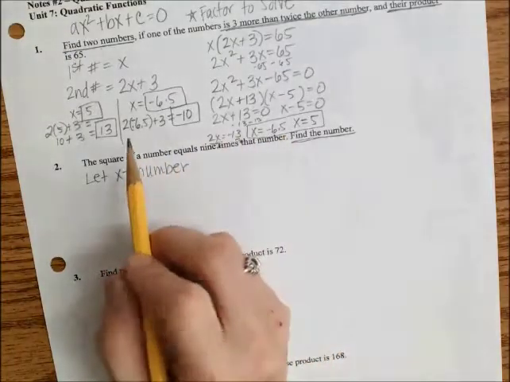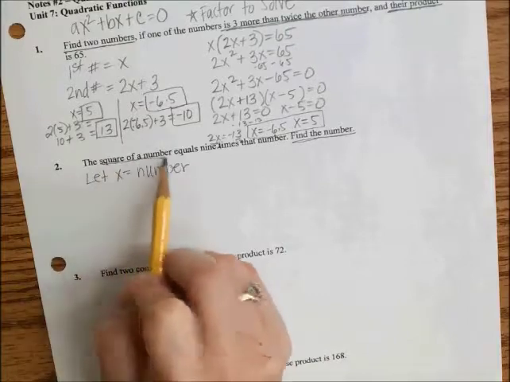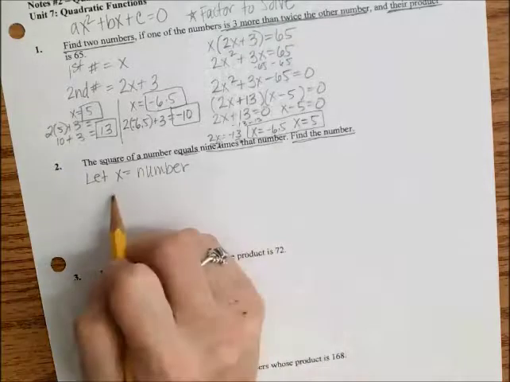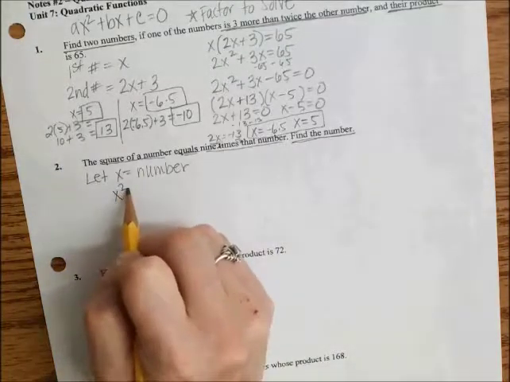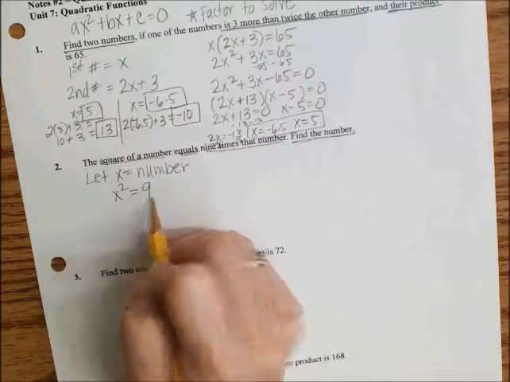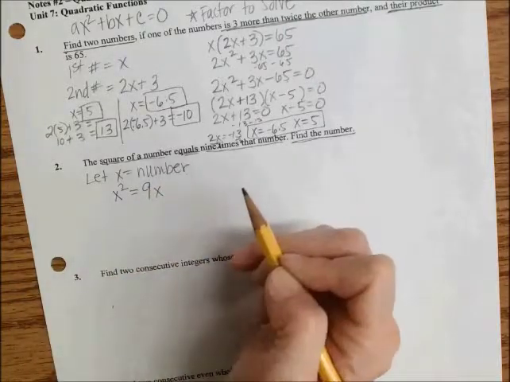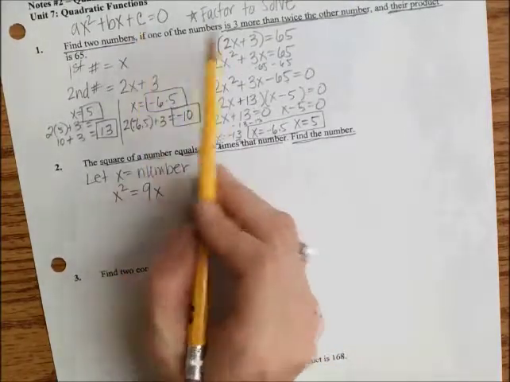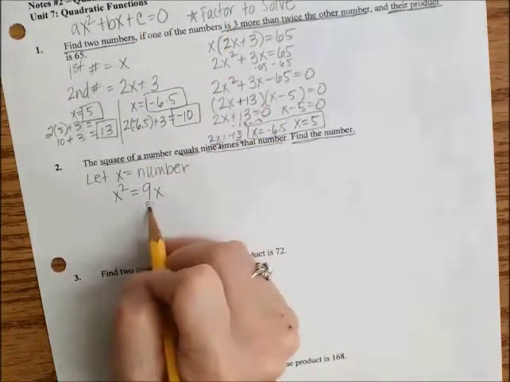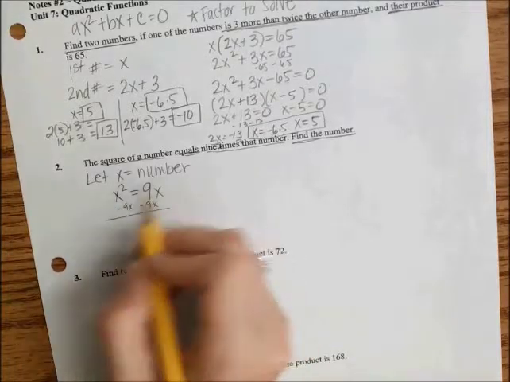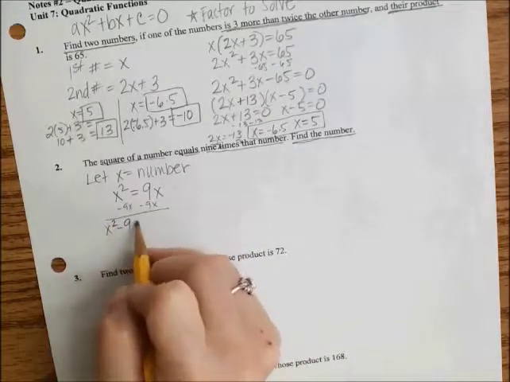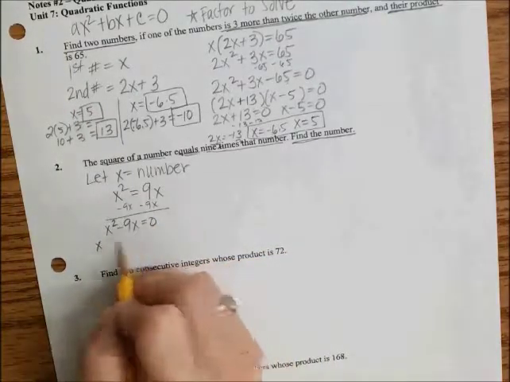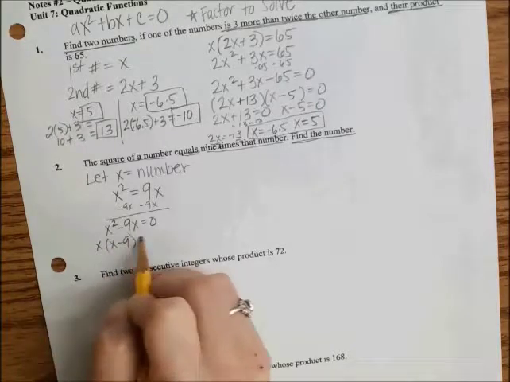Okay, then rereading this, it says the square of a number equals 9 times that number. So the square of a number, so x squared, equals 9 times that number, and that number was x. And so what we're going to do now is put it into standard form, factor to solve. So I'm going to subtract 9x from both sides. So I have x squared minus 9x equal to 0. Keep factoring. I'm going to factor out my GCF of x, and I have x minus 9 equal to 0.